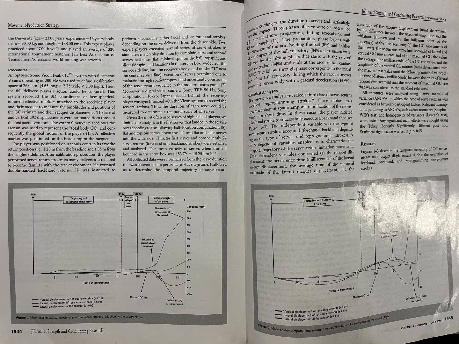It is successively followed by the hitting phase that starts with the server's knee extension, 84%, and ends at the racket-ball contact, 100%. The follow-through phase corresponds to the initial part of the ball trajectory, during which the racket moves across the server's body with a gradual deceleration, 148%.